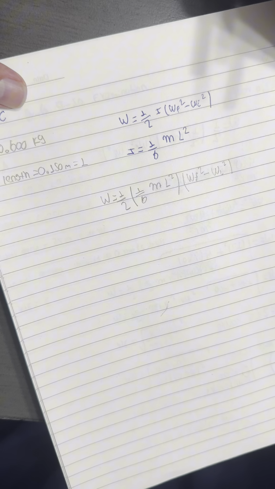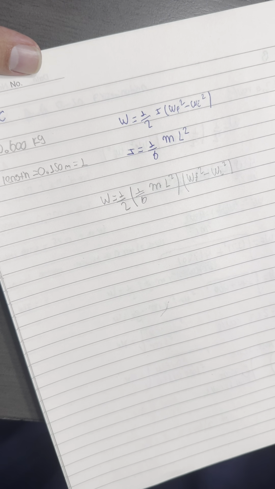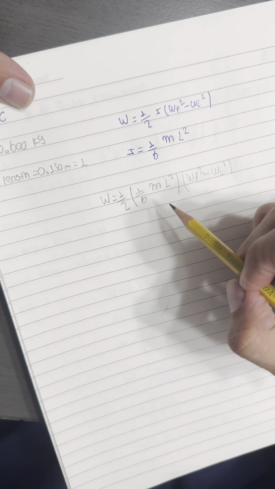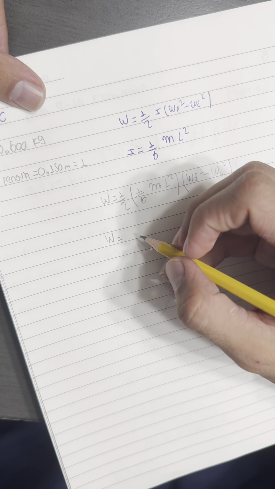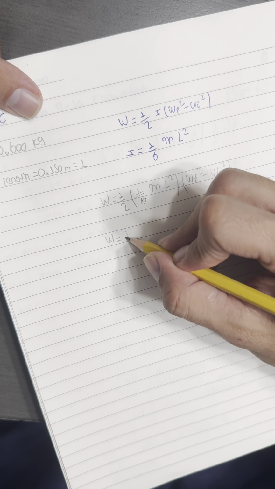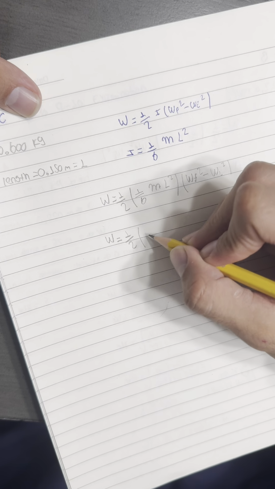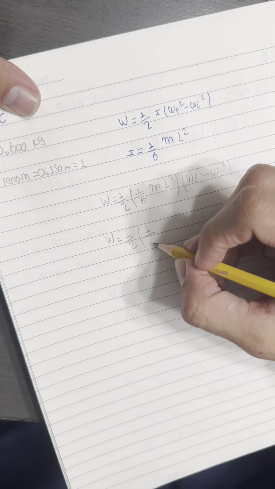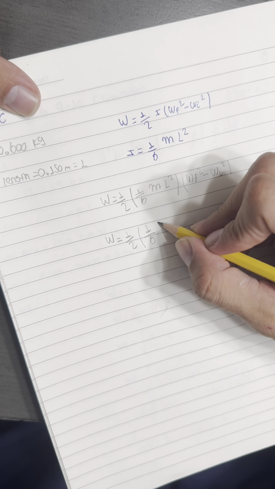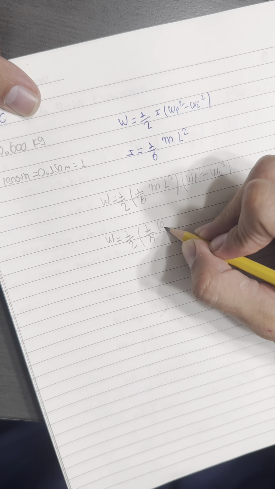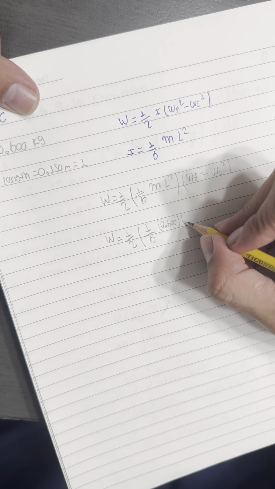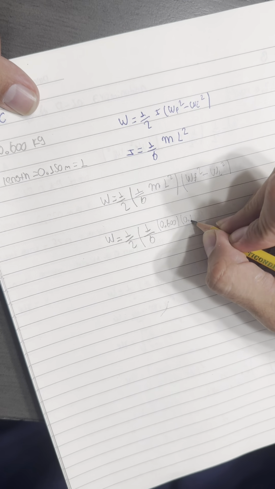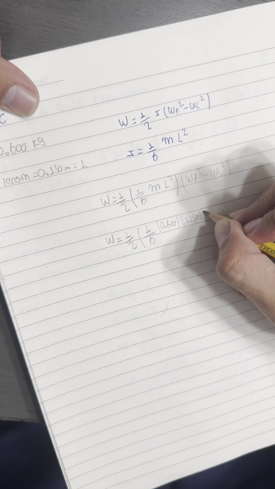So we're going to start to operate all of this. We're going to plug in the numbers. We have work done is equal to 1.5 times 1/6 times mass, which is 0.600, times side length, which is 0.150 to the power of 2.